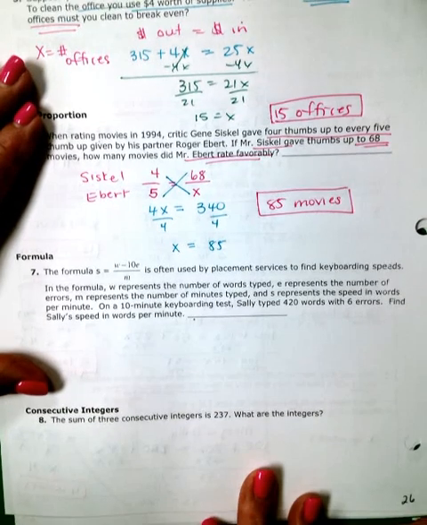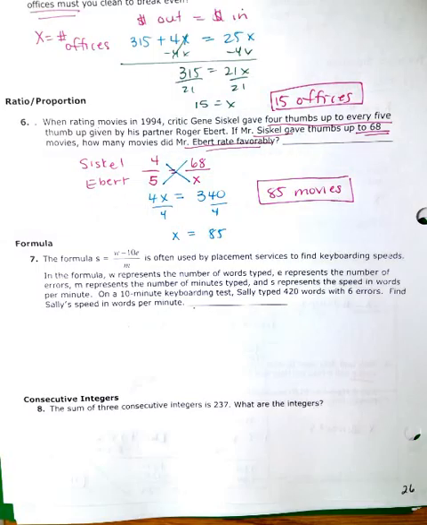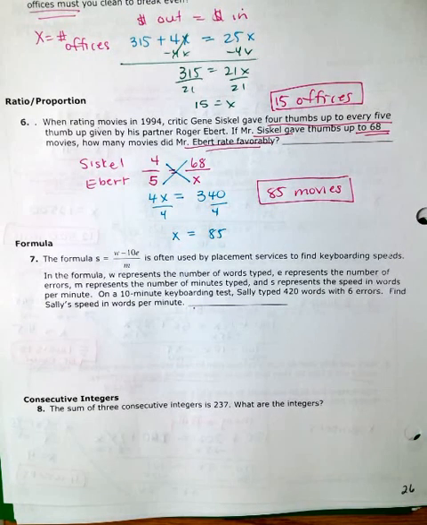Now, number 7. Number 7 is one of my favorites. They're word problems. Not word problems, formulas. Why do I like formulas? I love formulas because they tell us everything we need to know. Everything I need to solve my problem is in the formula. So I love that the formula is there so I can solve my problem.